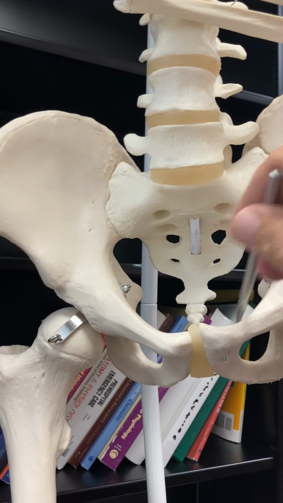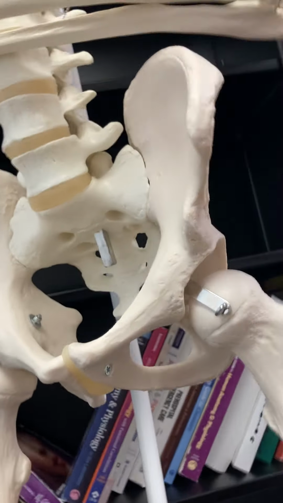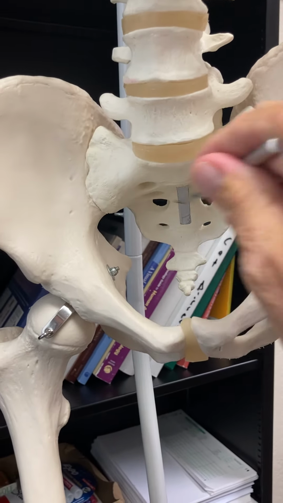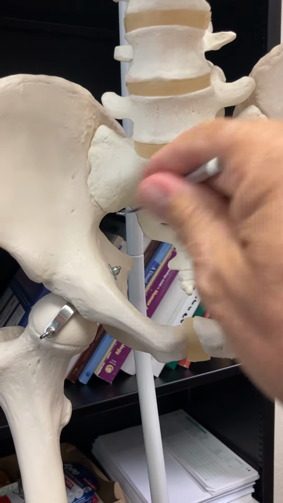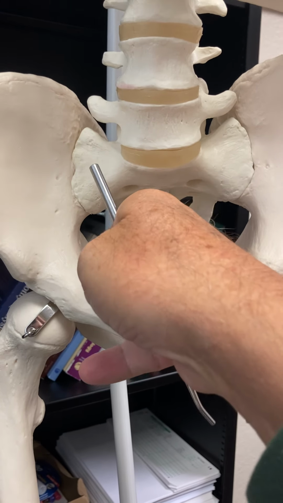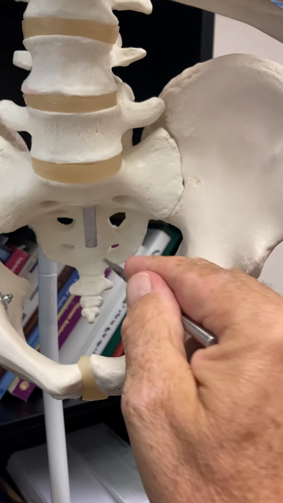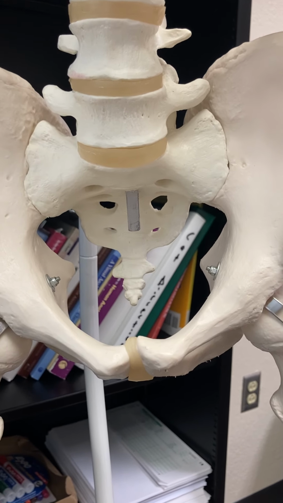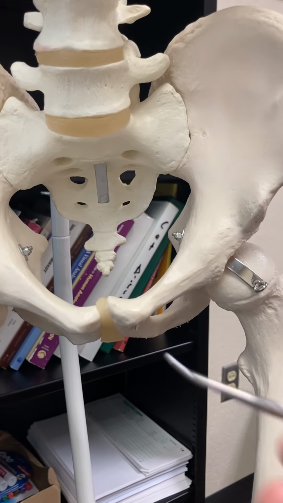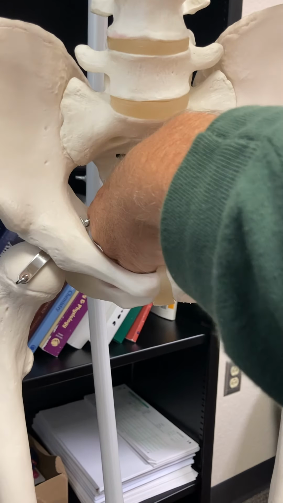We had true pelvis and false pelvis. The true pelvis is inferior to the brim, pelvic brim, and it's completely surrounded by bone. Pubis part, ischial part, sacrum in the back. And then I could put my hand down in there.